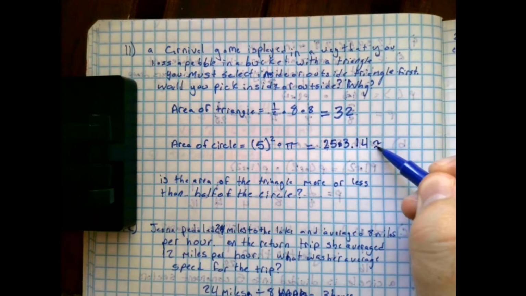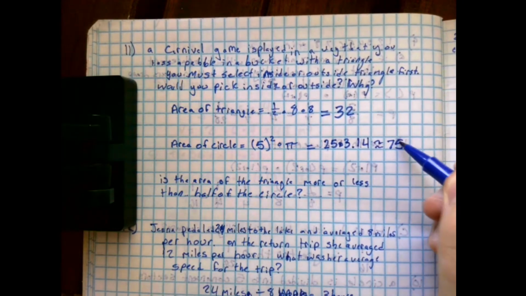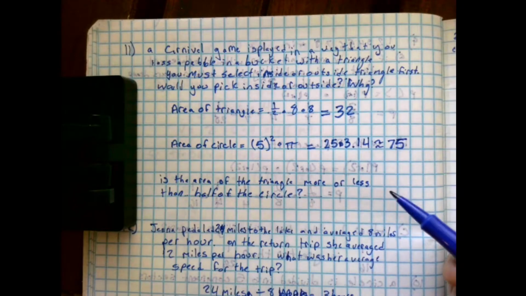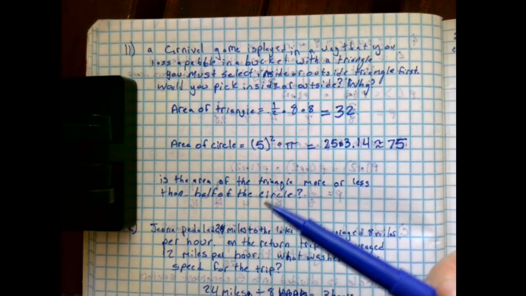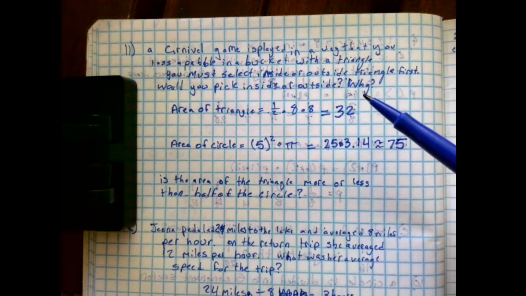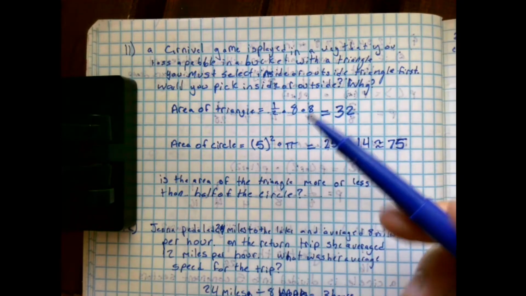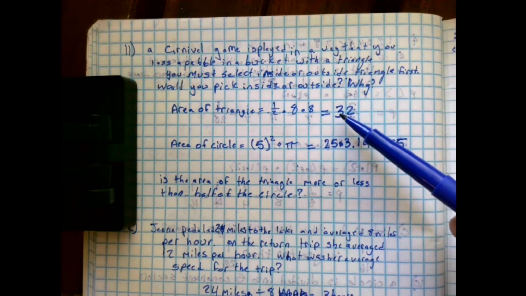We can say that that's going to be about 75. Now, when we're making the choice between whether we want the pebble to land inside or outside of the triangle, we should be comparing the area of the triangle to the area of the circle. If the area of the triangle is half of the circle or more, then we want to choose inside of the triangle because it's more than half of the space. If it's less than half of the space, it would be better to choose outside the triangle.